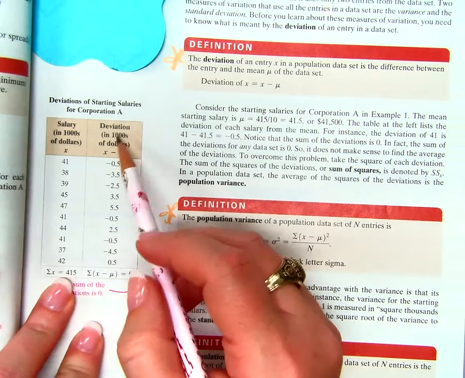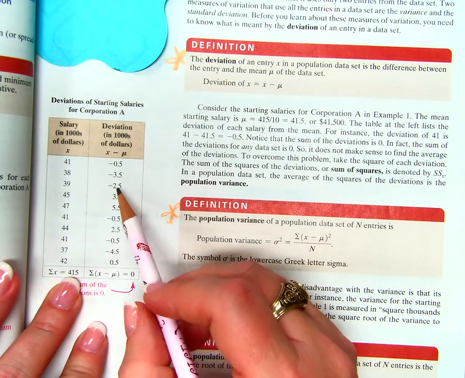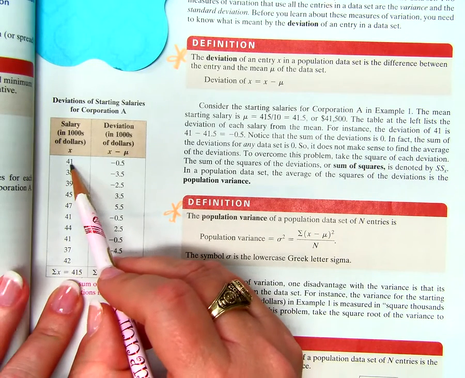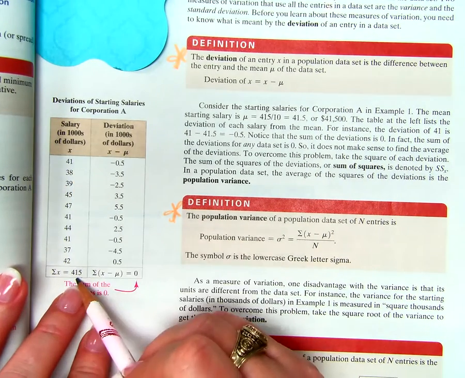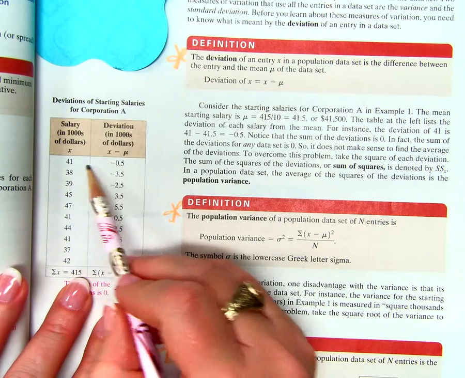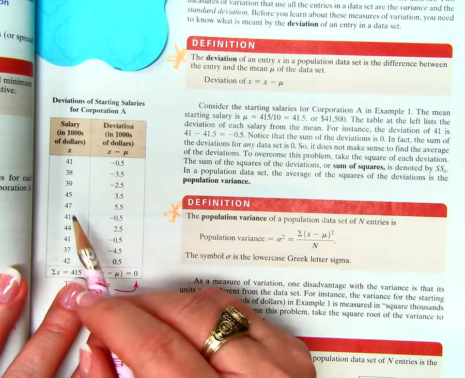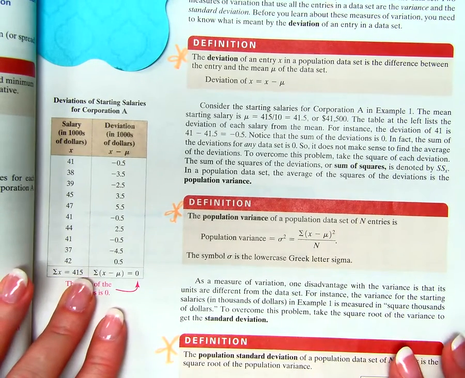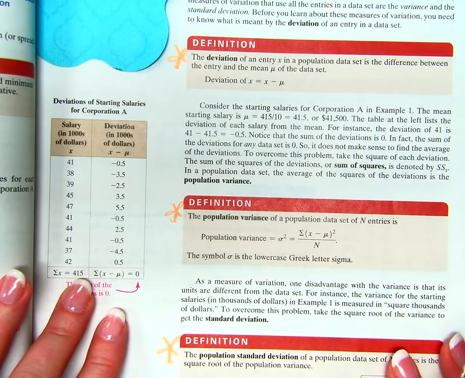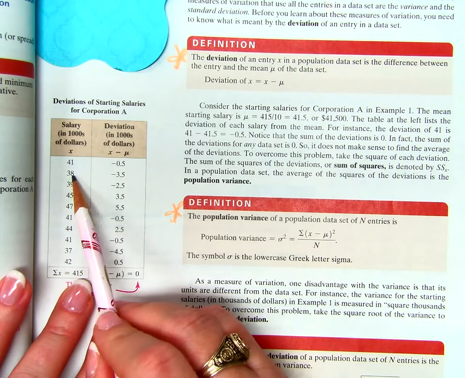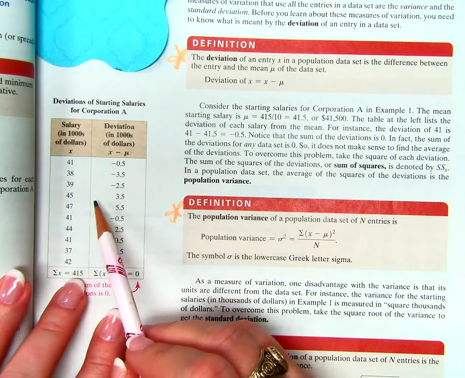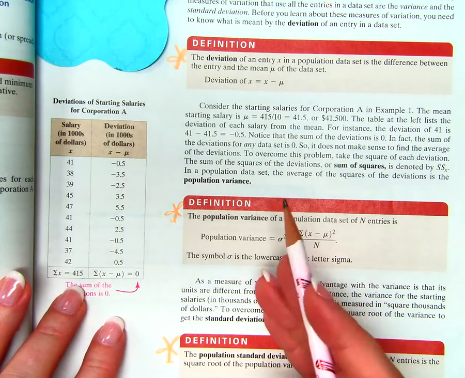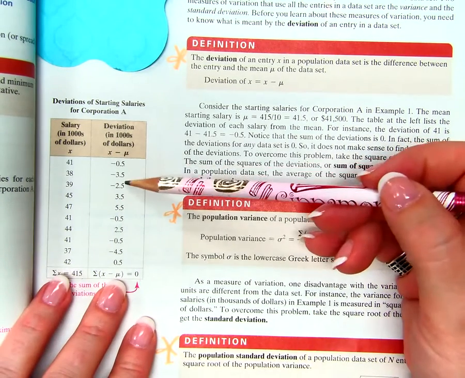Okay? So to find the deviation for each specific entry, we take the entry, so in this case 41, and subtract the mean, 41.5. 41 minus 41.5 is negative 0.5. So for deviations, especially, it is absolutely possible for the number to be positive or negative. Okay? 38 minus the mean, 41.5, is negative 3.5. And so on all the way down. Does that make sense? So finding individual deviations, that's how you do that.